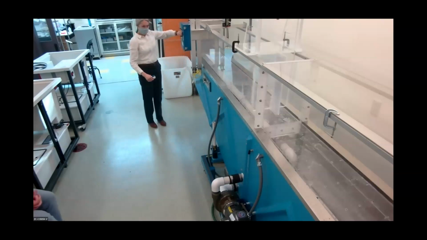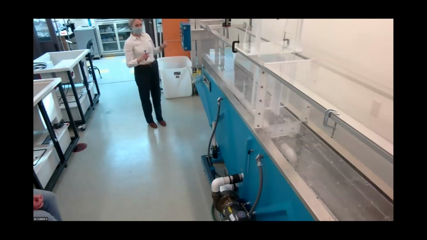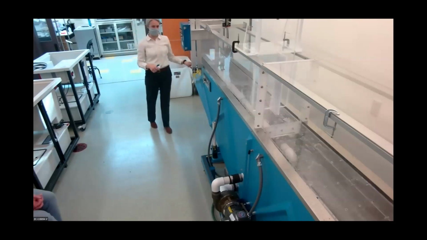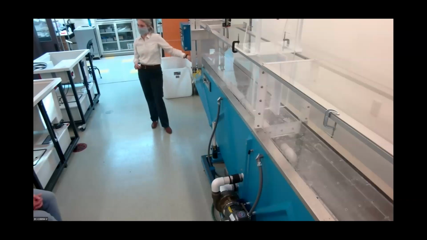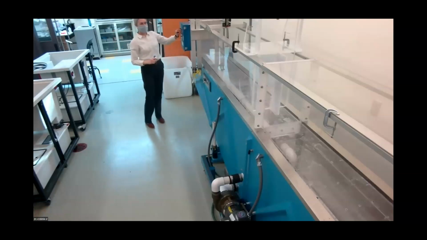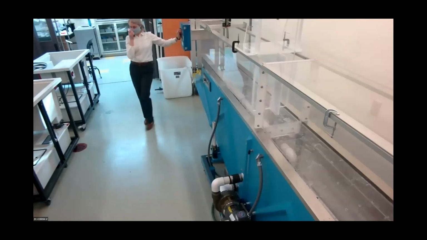So I'm going to turn the water on all the way, and we will maximize the flow rate. This gets up to about 200 gallons per minute of flow when it's all the way up. So you're going to assume that's the flow rate for your calculations. So Q equals 200 gallons per minute. And what we're going to do is calculate the force on the gate, the force on the sluice gate.